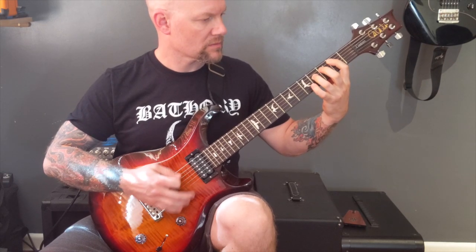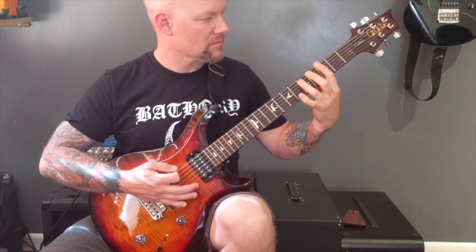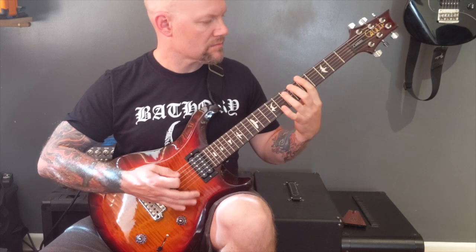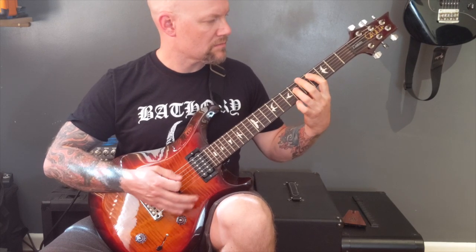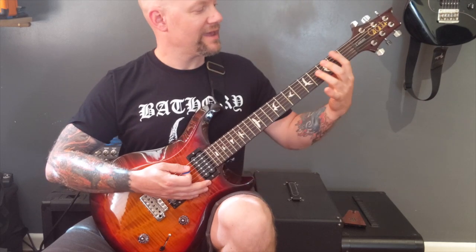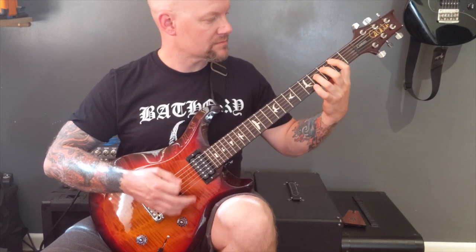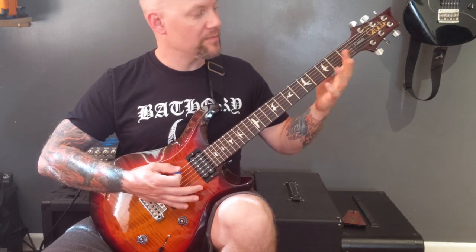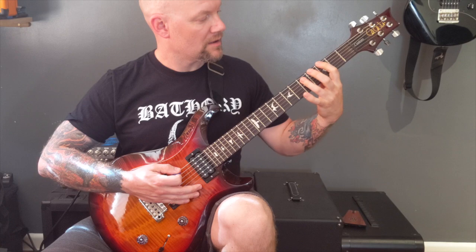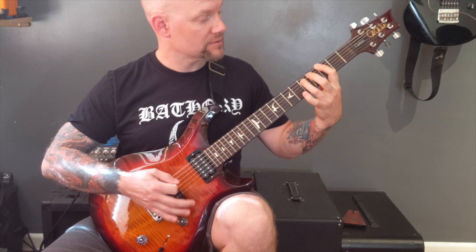Then we've got this little section. So we're playing here on the 2nd fret of the A string. Open bottom string. 3 of the bottom string, power chord.